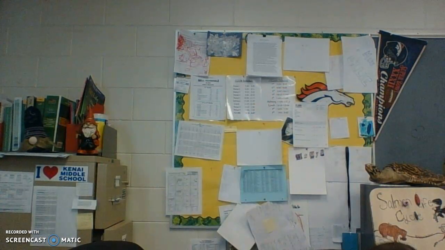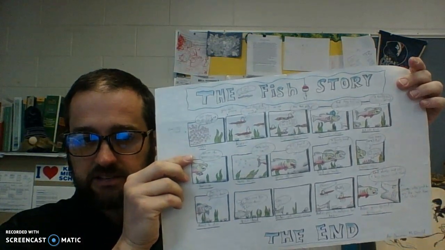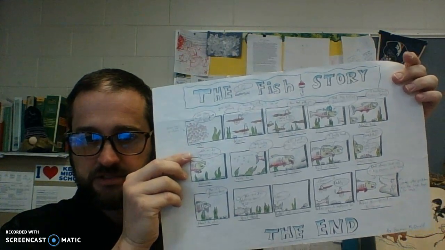This person did the same type of thing, but they did kind of a flip book for the 8 stages like this. This person had a creative idea and did like a comic strip, so they made like a story out of those 8 life stages of a Pacific salmon.